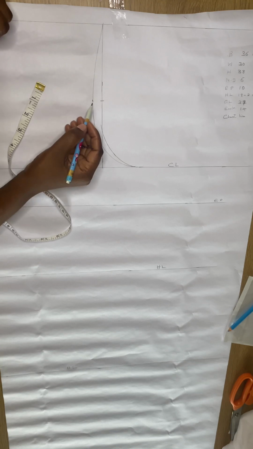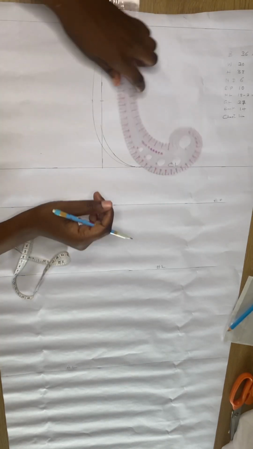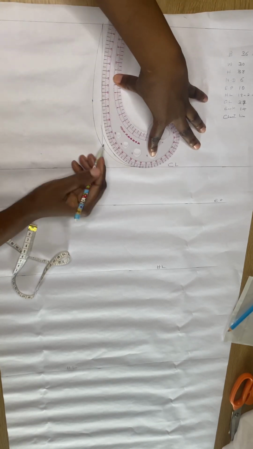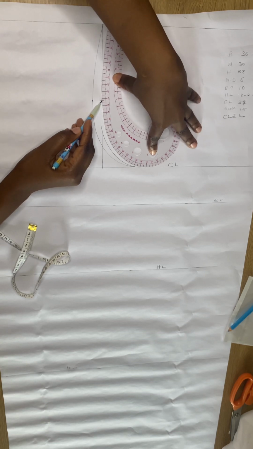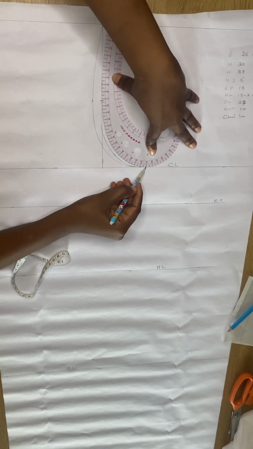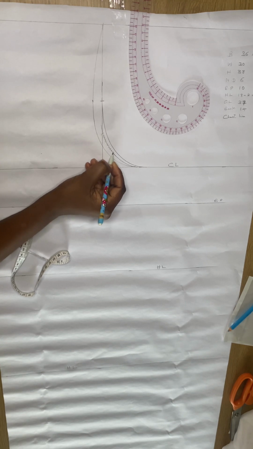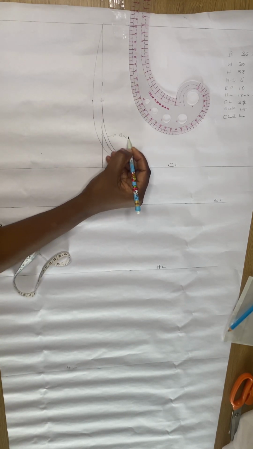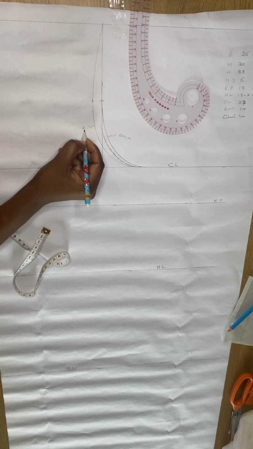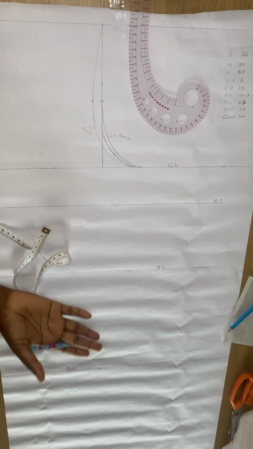So this is for your back. This for your front. Actually, I'm supposed to draft it separately so that you can know. For your normal back, it is from this point. So with this, don't mind this line. So this is for your back armhole. This is for your front armhole. So basically, you're supposed to chart your back and your front separately.